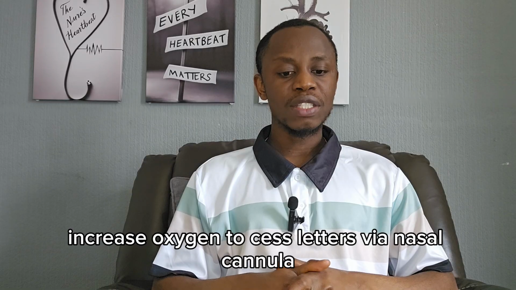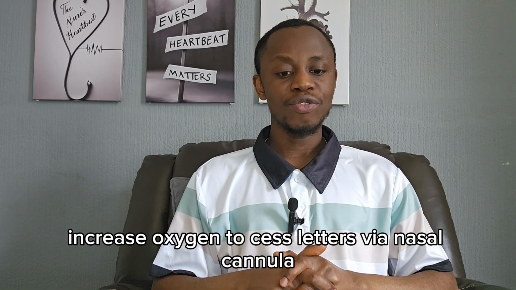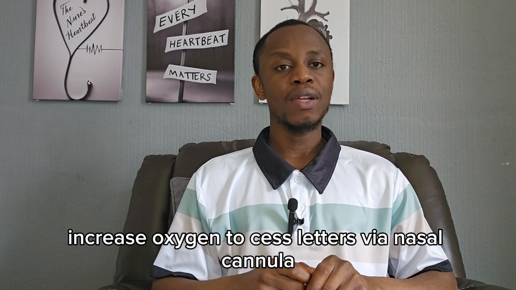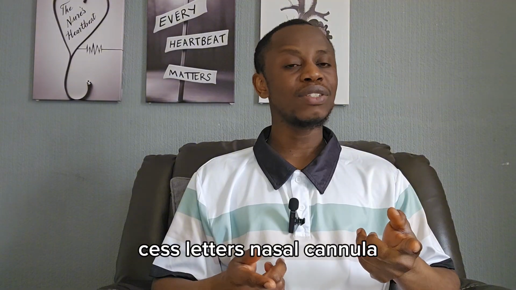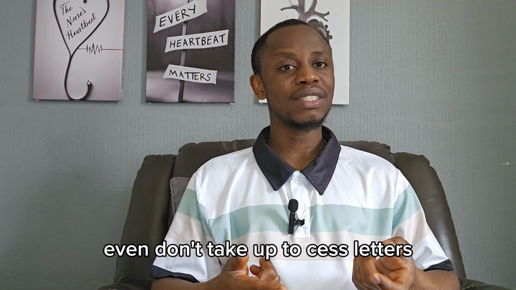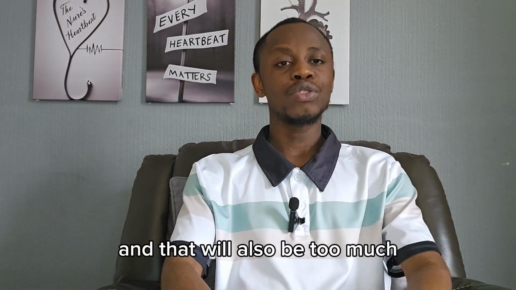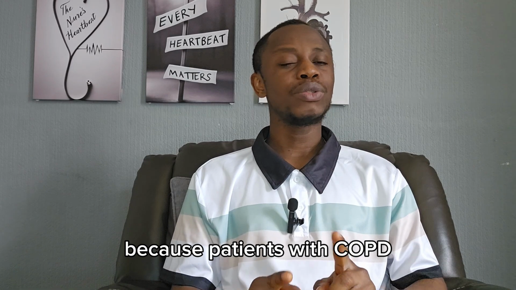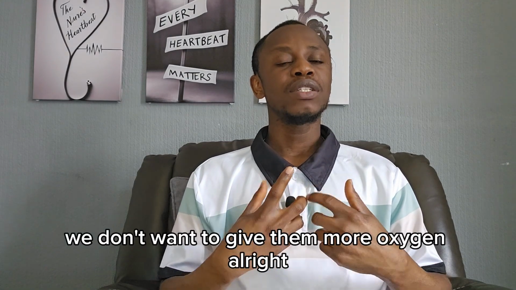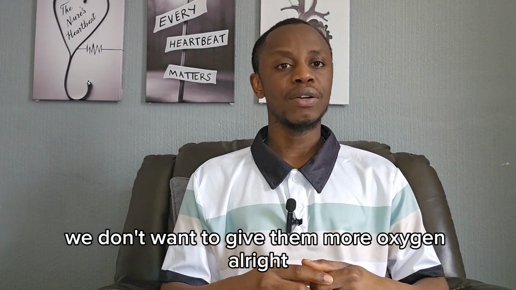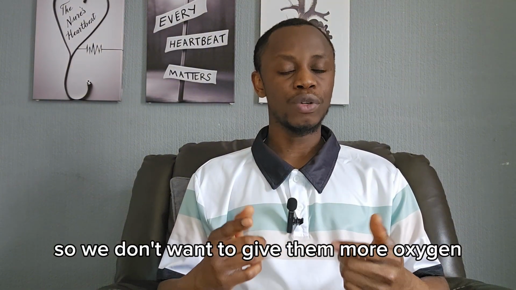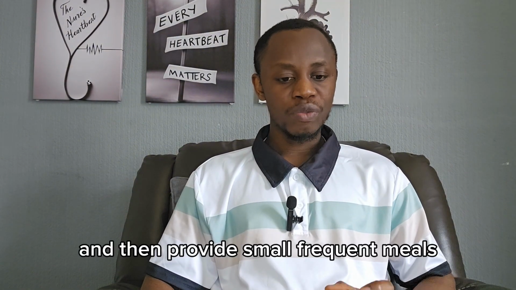B, increase oxygen to 6 liters via nasal cannula. 6 liters. Nasal cannula doesn't even take up to 6 liters. And that will also be too much because patients with COPD, we don't want to give them more oxygen. All right. They are hyperventilating. So we don't want to give them more oxygen. And then, provide small frequent meals.